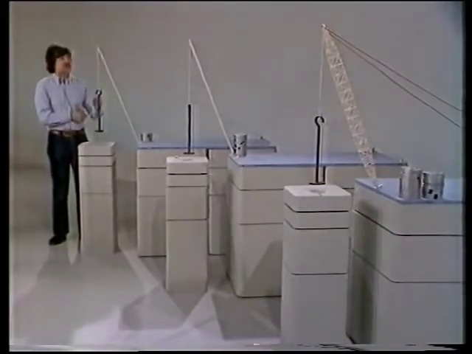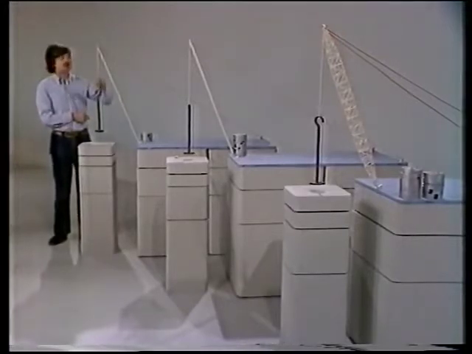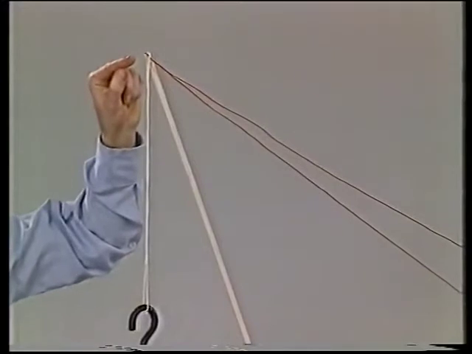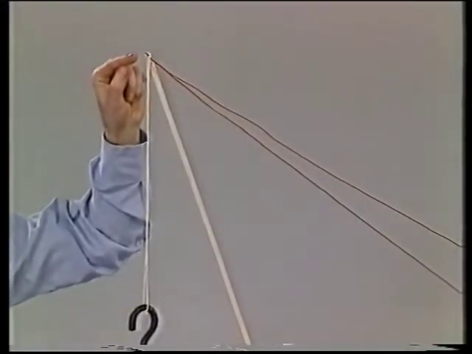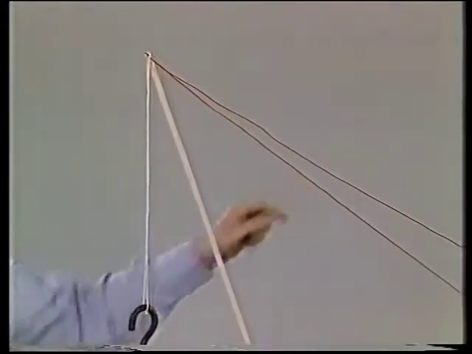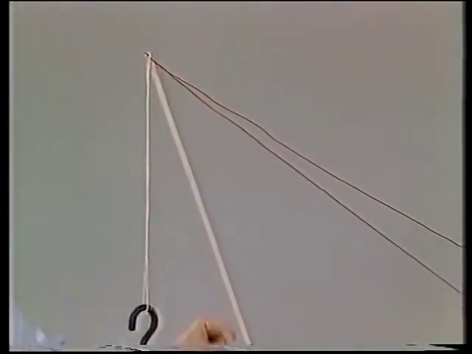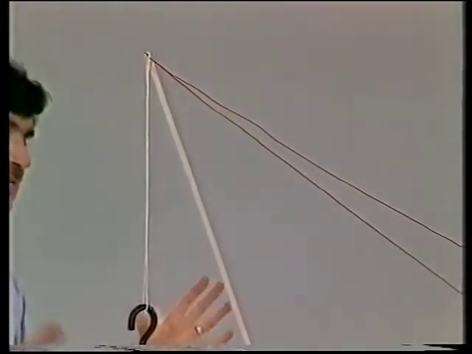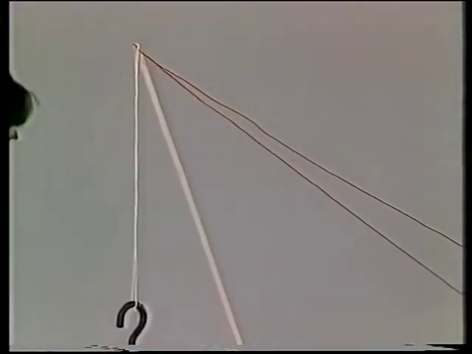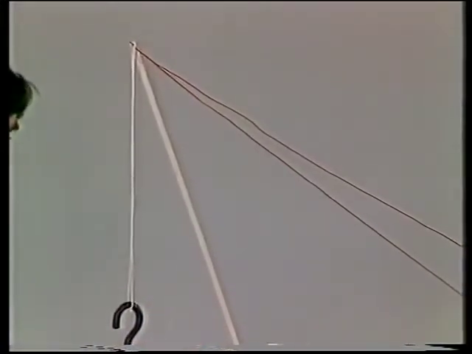Well, we're going to demonstrate the design of compression components with these studio structures. Each structure is designed to carry a simple load from here. And if we do a static analysis about this point, we'll find that these tie wires are in tension, whereas this strut is in compression. And with this particular geometric arrangement, the compression force in the strut is about twice the applied load.